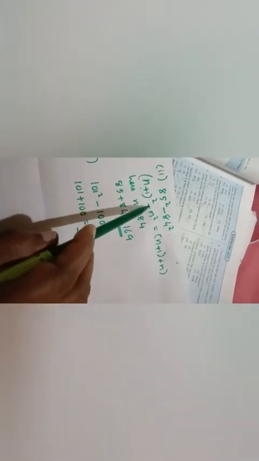We already learned one property: (n plus 1) whole square minus n square is n plus 1 plus n. So here n is 84, and n plus 1 is 85. 85 plus 84 is 169. Okay.